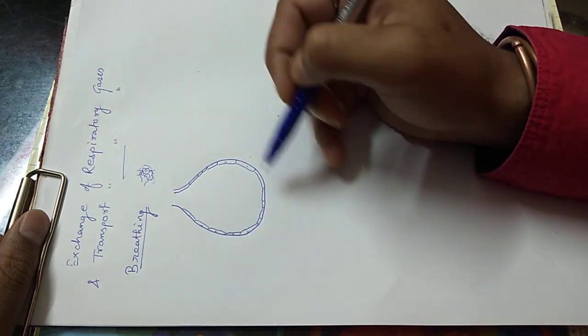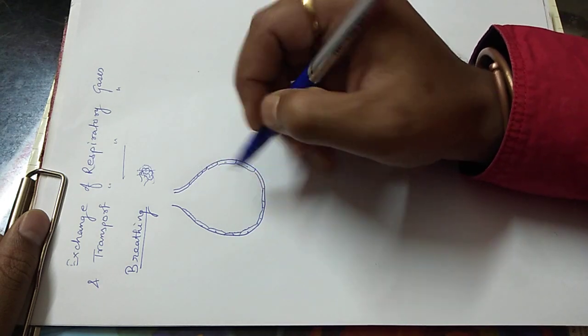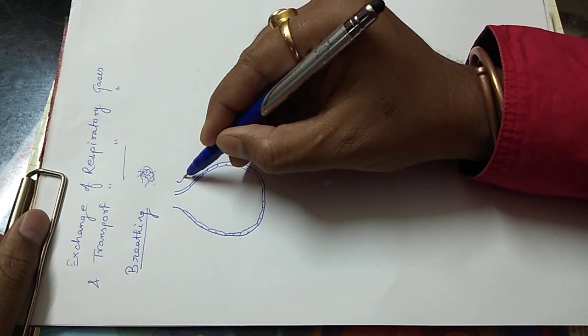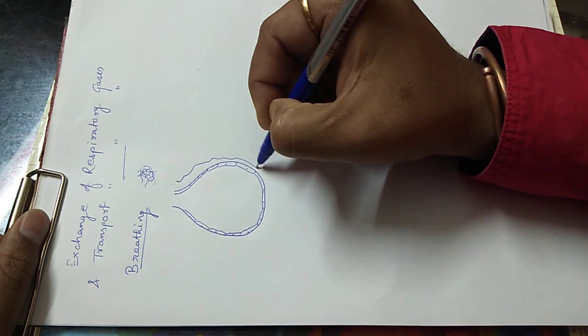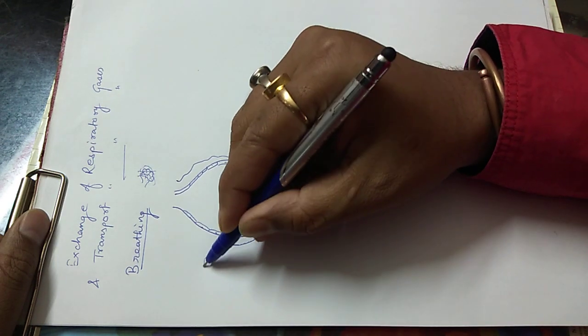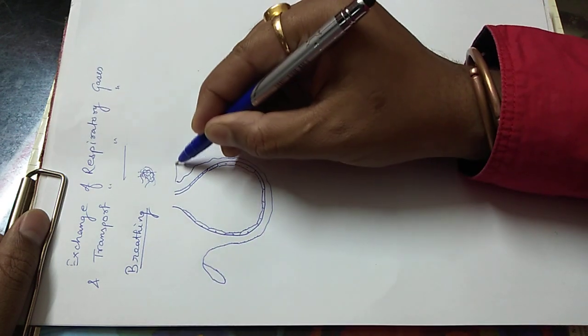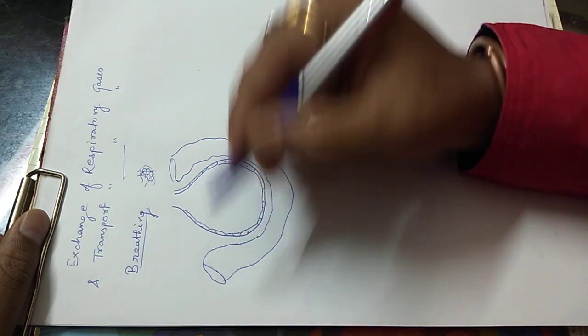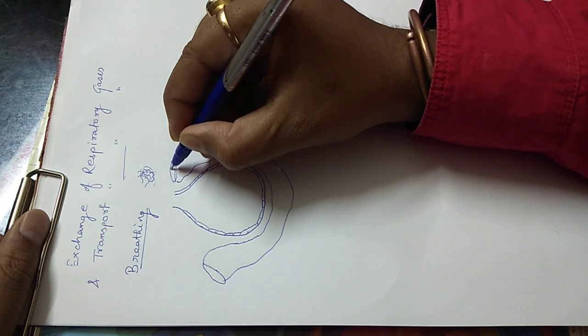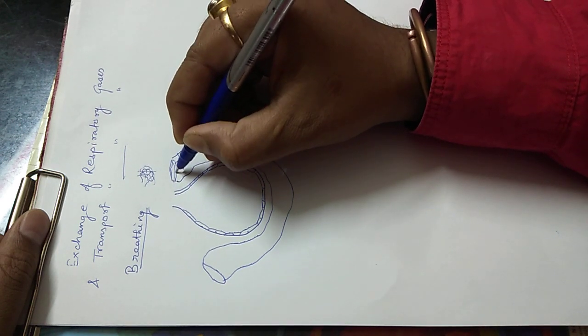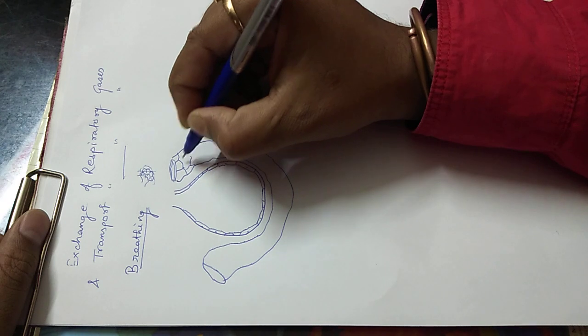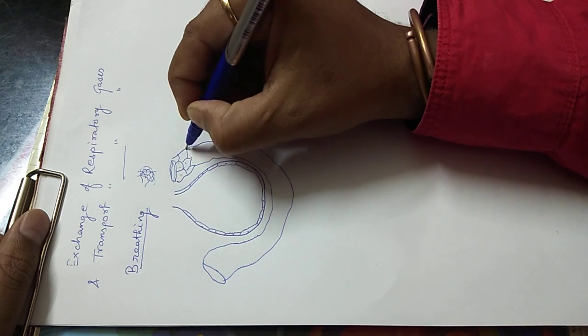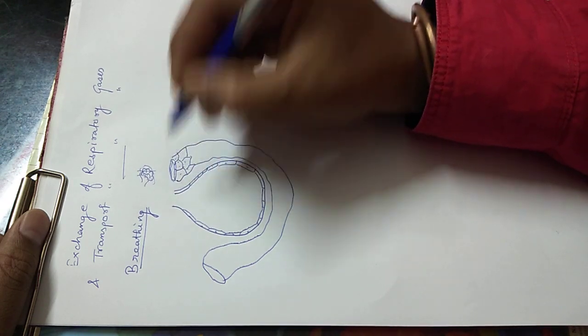This we can consider as an apple, and it is surrounded on all sides by a network of very fine blood capillaries. Suppose this is the blood capillary. Blood capillaries are also single cell in thickness, lined with squamous epithelium, single cell thick.